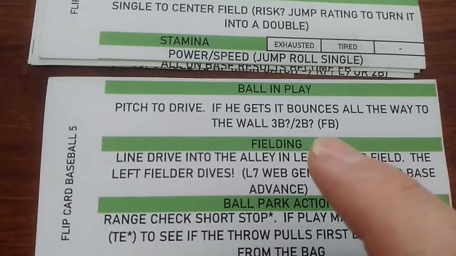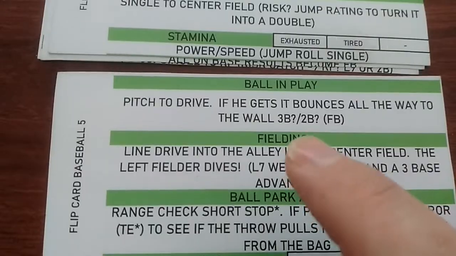Now the main one that will come up in that case will be a double/single. So double, check the double rating. If it's not a double, it'll become a single. But pretty easy.